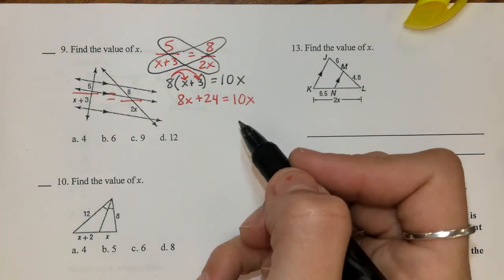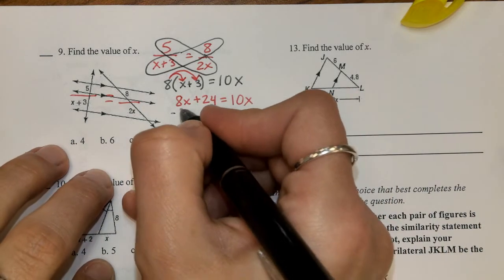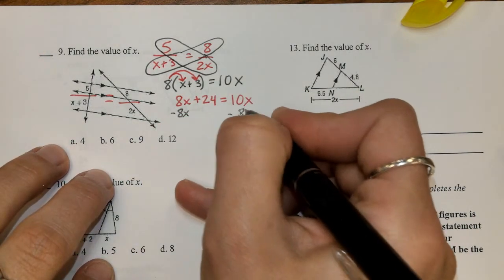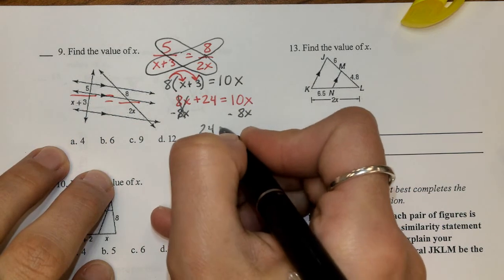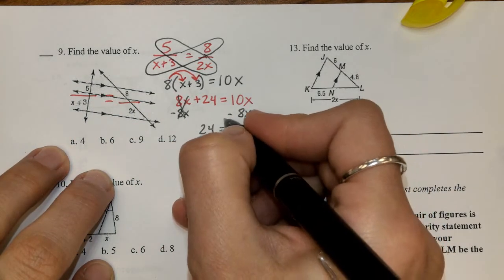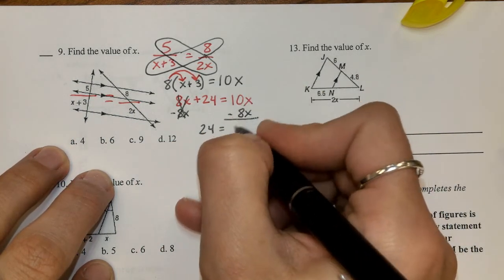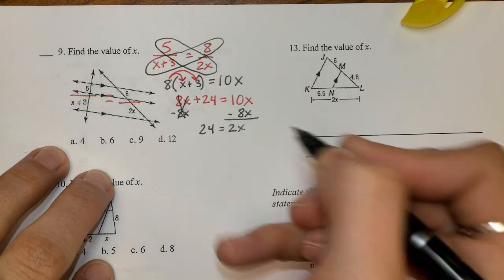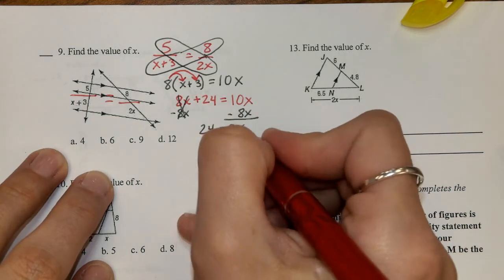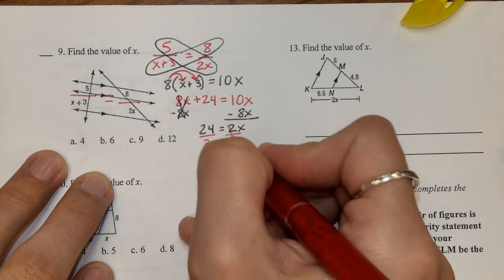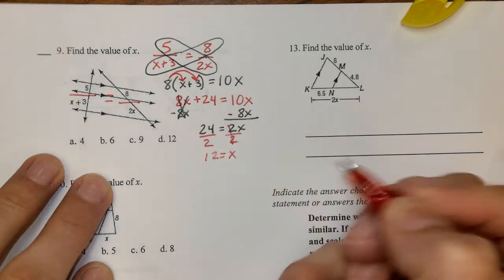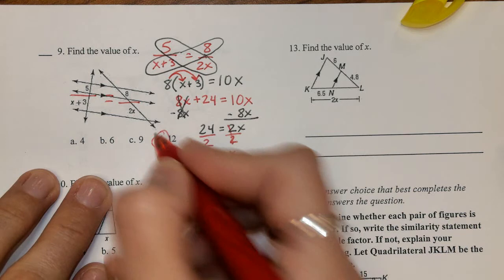Okay, variables on both sides. Let's move that 8x. Subtract it from both sides. These cancel. I have 24 on the right. Sorry, that is the left. I don't know my right and left anymore. And then 10x minus 8x is going to give me 2x. Last step, divide by that coefficient in front of the variable. And we're going to come up with x equals 12. And there's our answer.